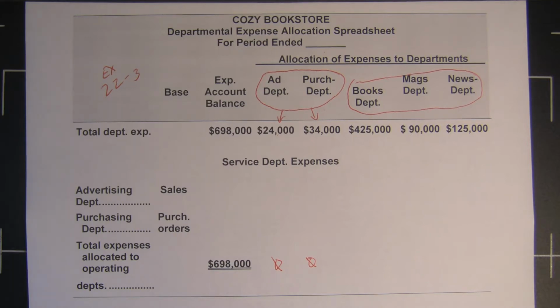Well, for the advertising department, we decided that we were going to allocate these costs based on sales. And for the purchasing department, we were going to allocate based on the number of purchase orders.